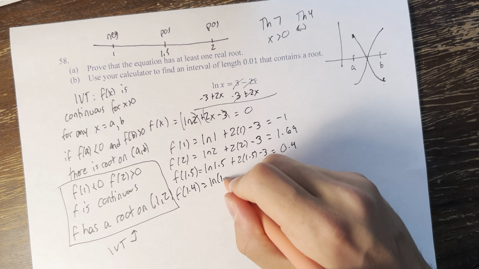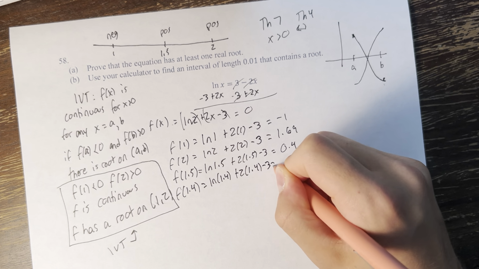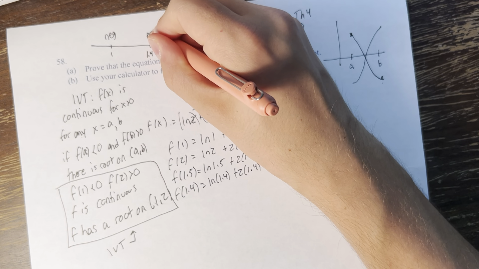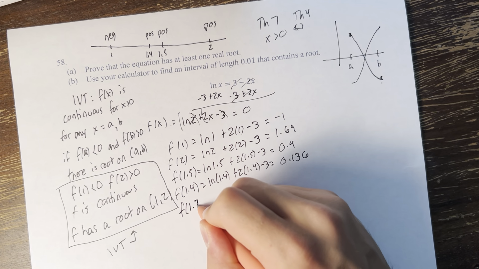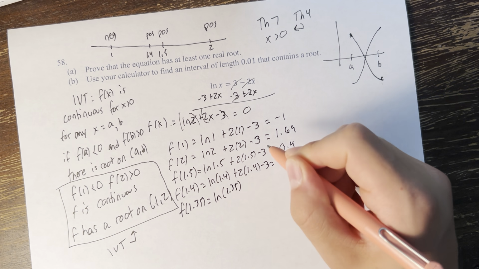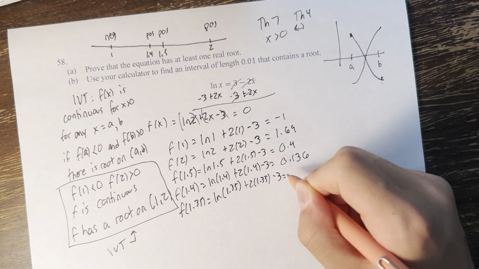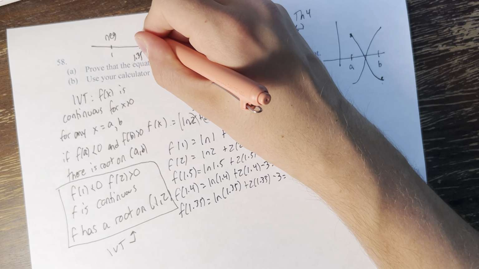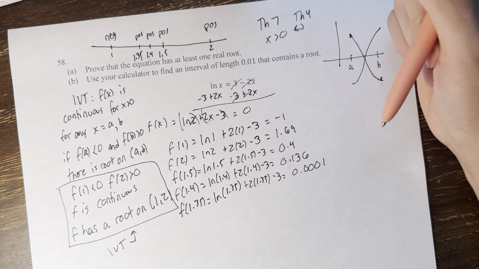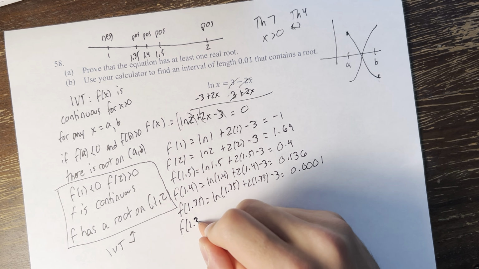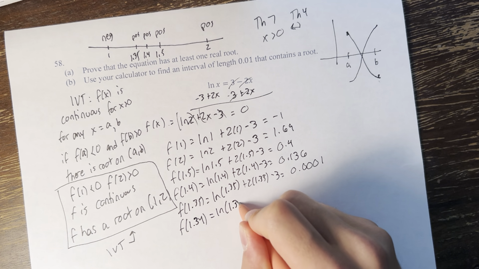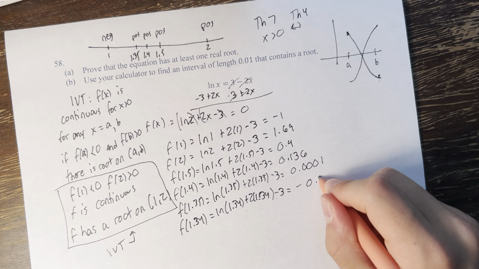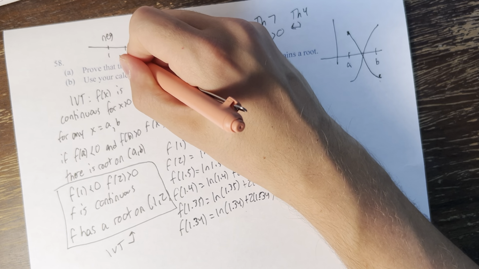F of 1.4 is ln of 1.4 plus 2 times 1.4 minus 3. This is 0.136. So f of 1.4 is still positive, but we're getting very, very close. So maybe try f of 1.35. This is ln of 1.35 plus 2 times 1.35 minus 3, and this is 0.0001. This is very, very close, but it's still positive. If we're looking for an interval of length 0.01, let's go 0.01 less to 1.34. This is the natural log of 1.34 plus 2 times 1.34 minus 3, and this is equal to negative 0.027, and therefore 1.34 is negative.